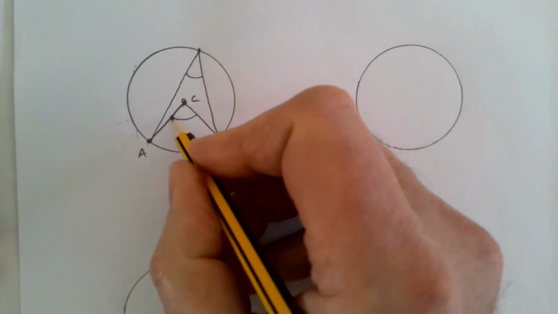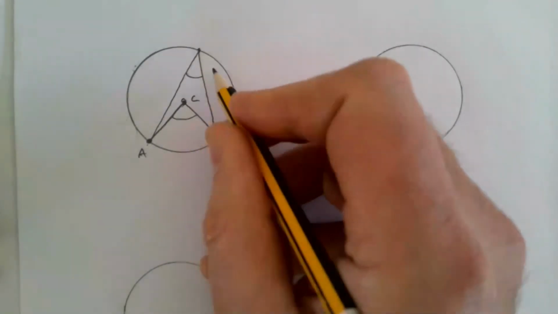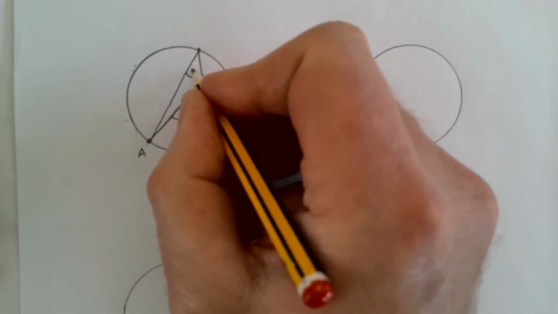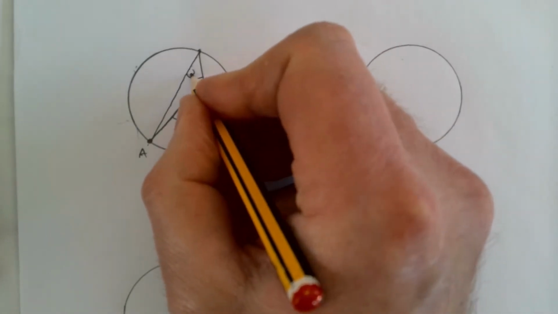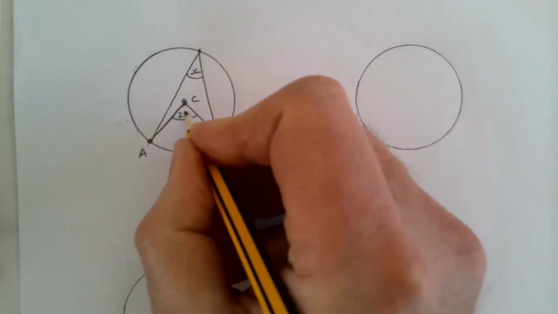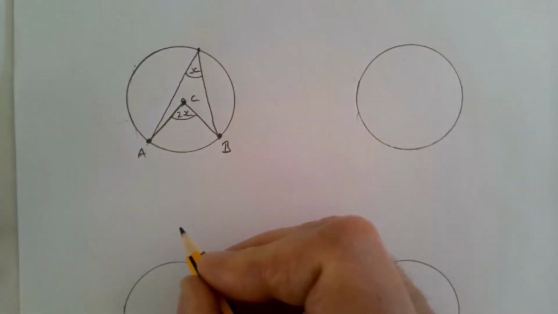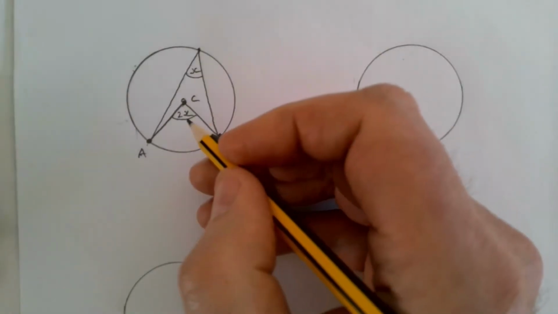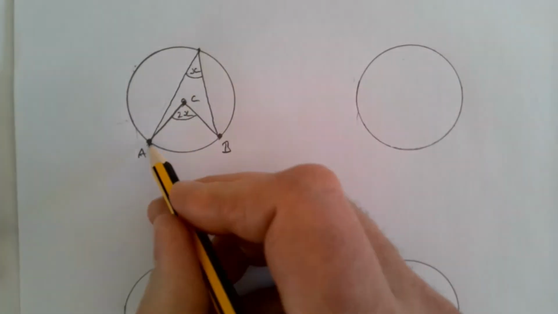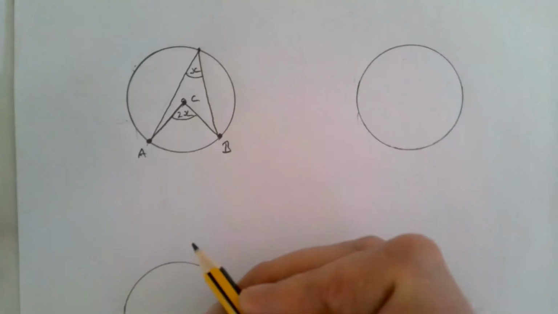Or if you want, this angle here is always going to be twice this angle here. The way we would write that is if this is going to be x, then this would be 2x. And that's always the case for any circle. These lines need to be straight, they need to be touching the circumference, this needs to be in the center.